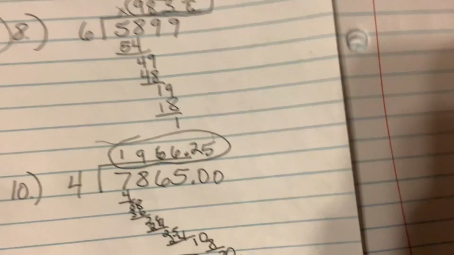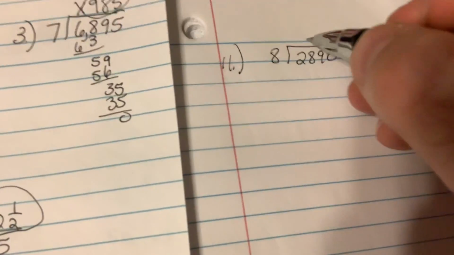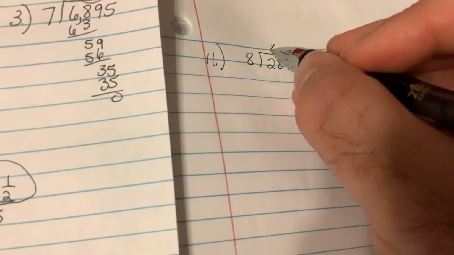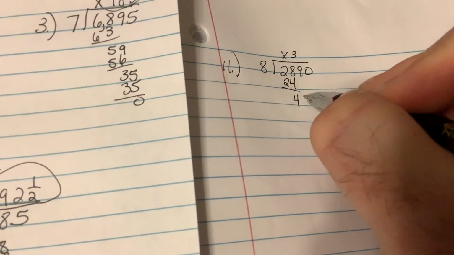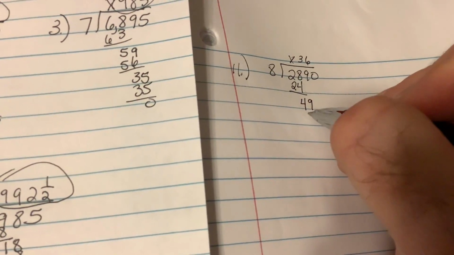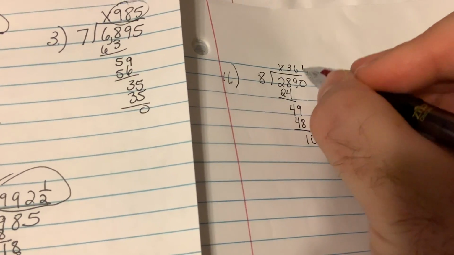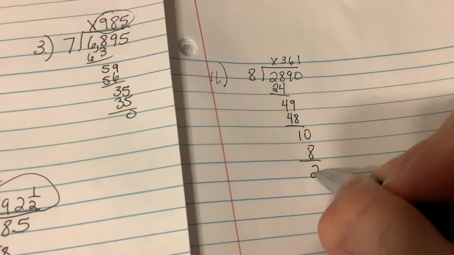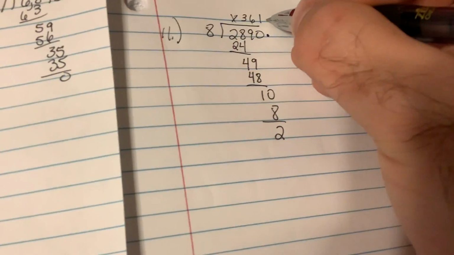Okay, I'm just going to rewrite these. So number 11 was 8 into 2890. We're just going to redo these so we got plenty of room. 8 does not go into 2, but it goes into 28 3 times. Okay, bring down your 9. It goes into 49 6 times. Bring down your 0. It goes into 10 once. That's without going over. But now we're at the end, so we're going to start our decimal. And then put our decimal above.